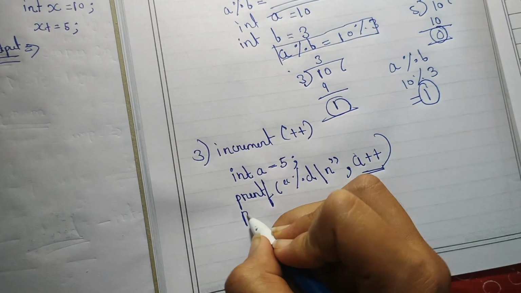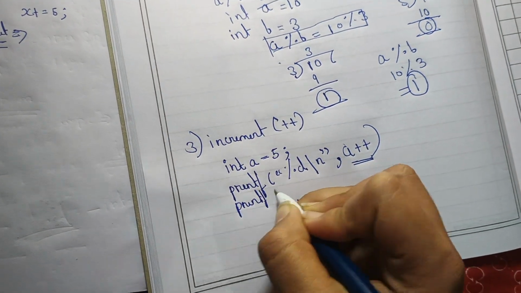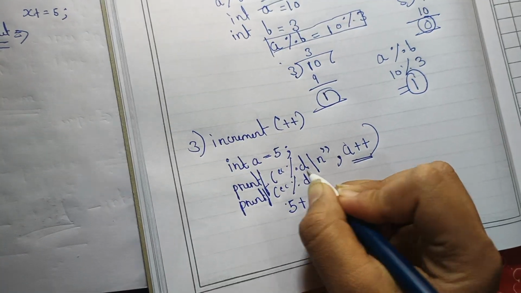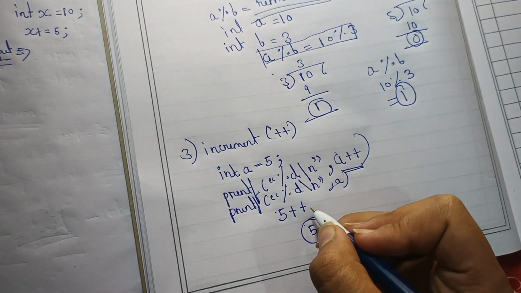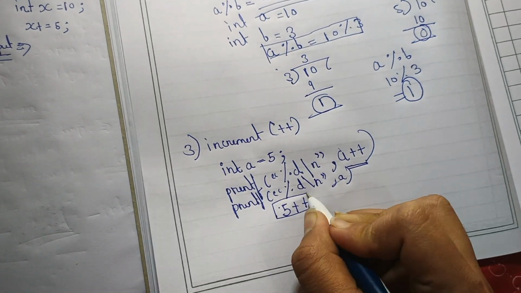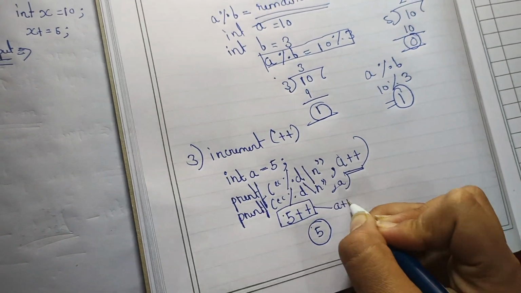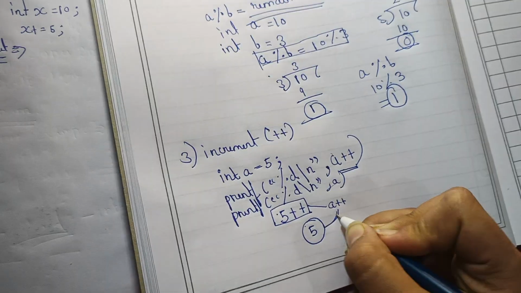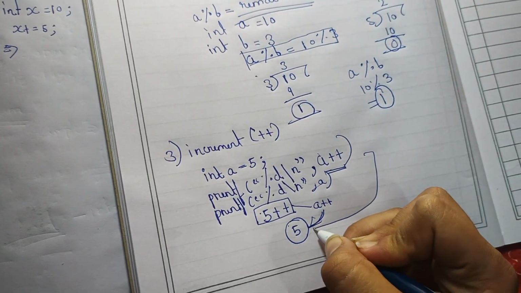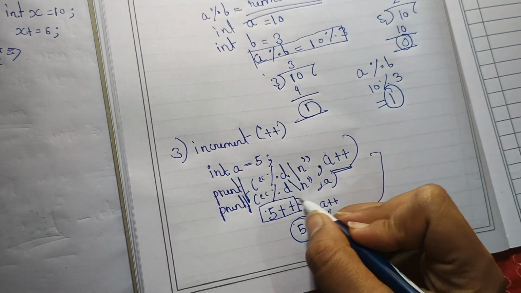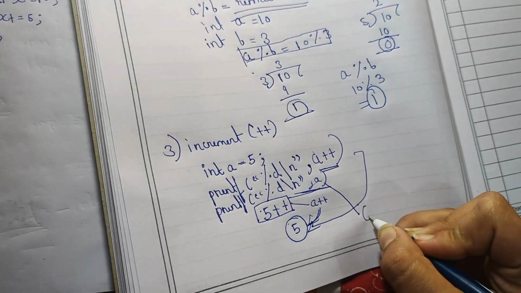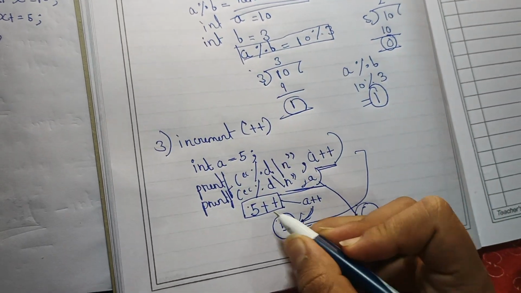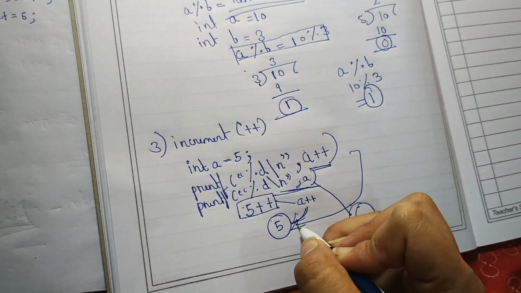Again, if you give printf %d comma a, this output is for a plus plus, so the output will be 5. For this the output will be 5. If you give it again, then it is incremented, that is the output will be 6. First it will print, then it will increment.